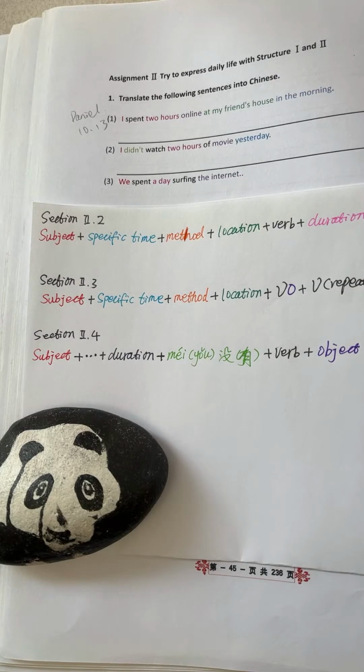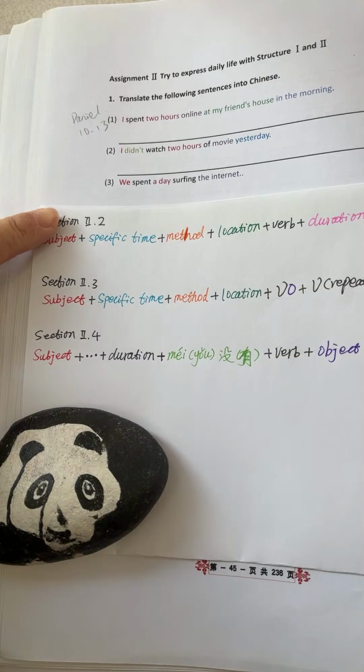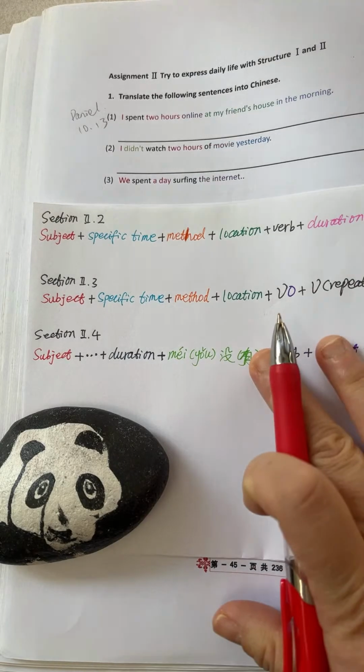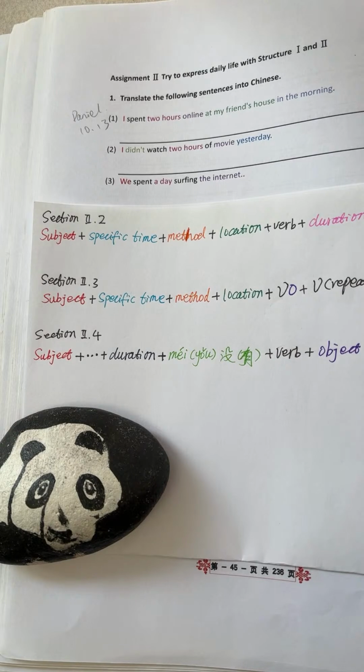Which pattern would you like to follow? Still section 2.2, right? Still this one. Okay, now let's do it one by one.